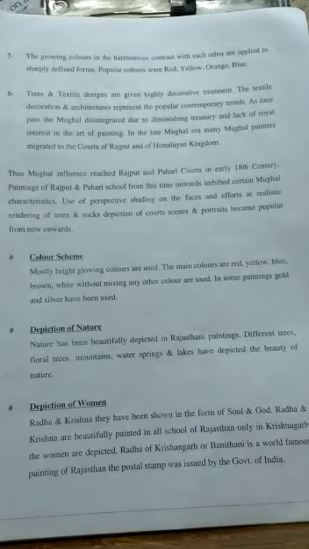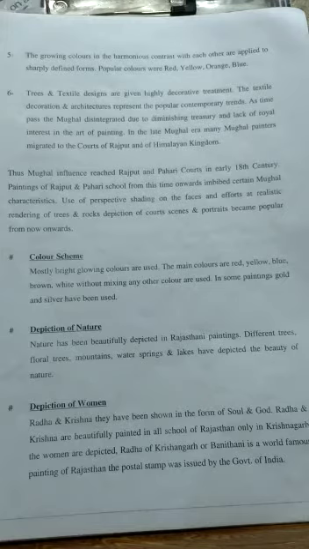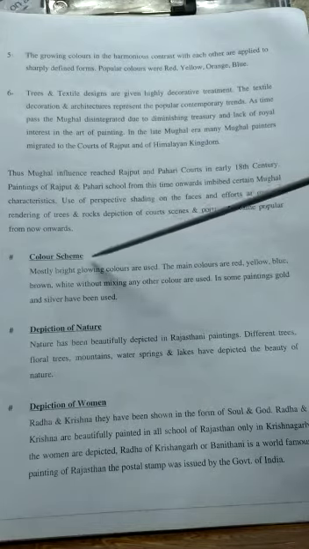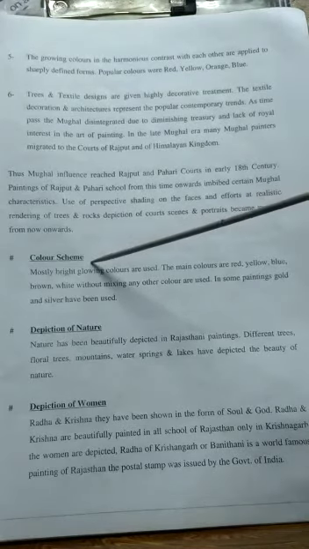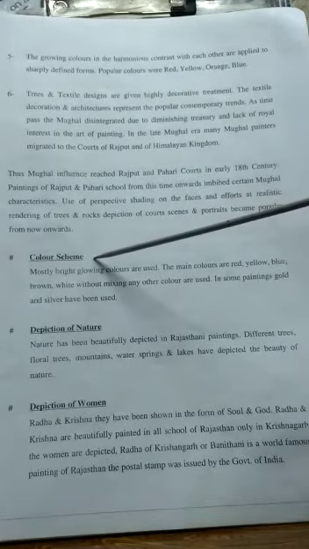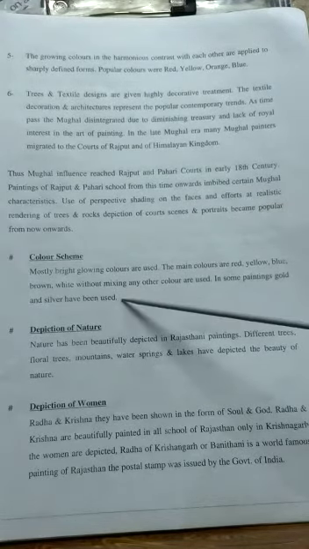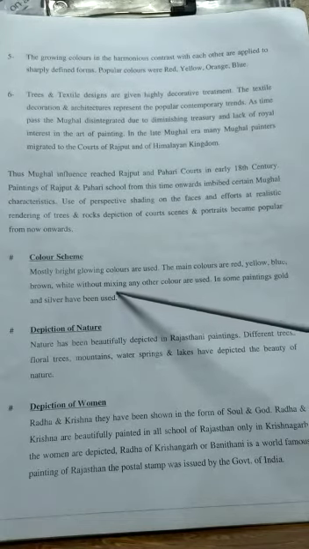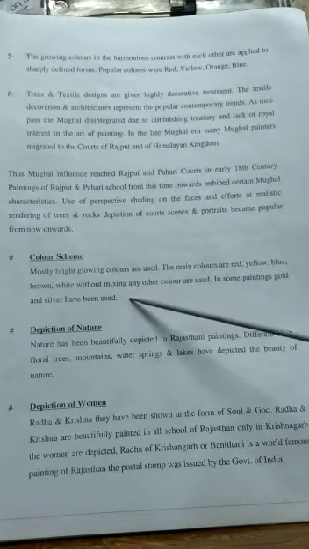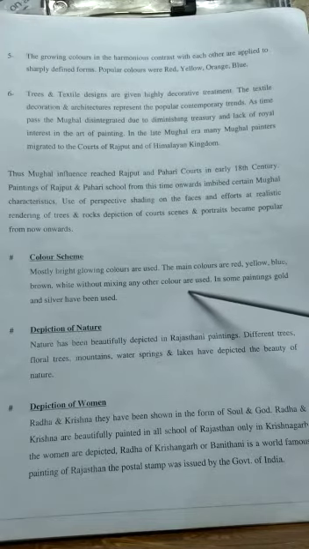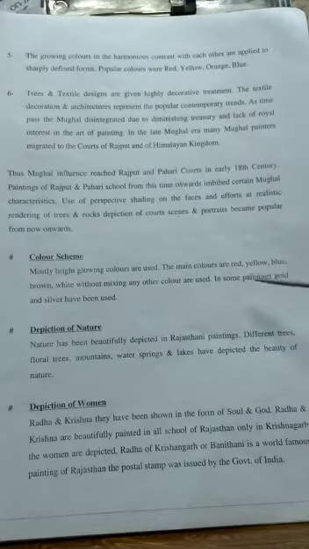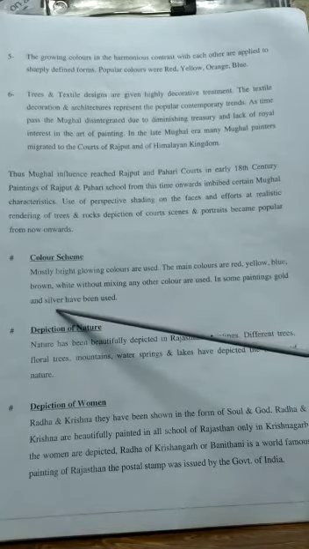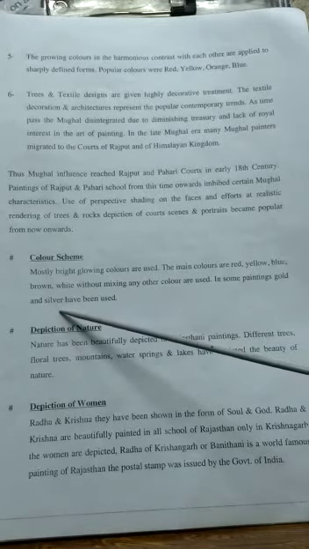So students, certain specialties are also there. On the basis of the studies of Rajasthani paintings, it has certain specialties or characteristics. So we are discussing this. The first point is color scheme. Mostly bright glowing colors are used. The main colors are red, yellow, blue, brown, white without mixing, and the colors used in some paintings are gold and silver also. So this is the color scheme in Rajasthani painting.